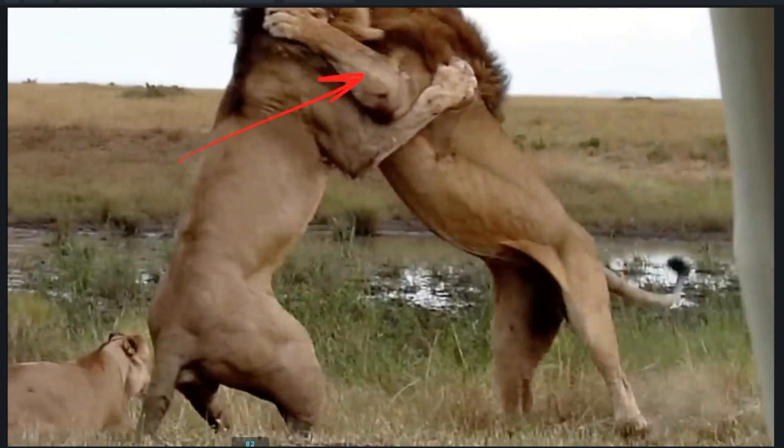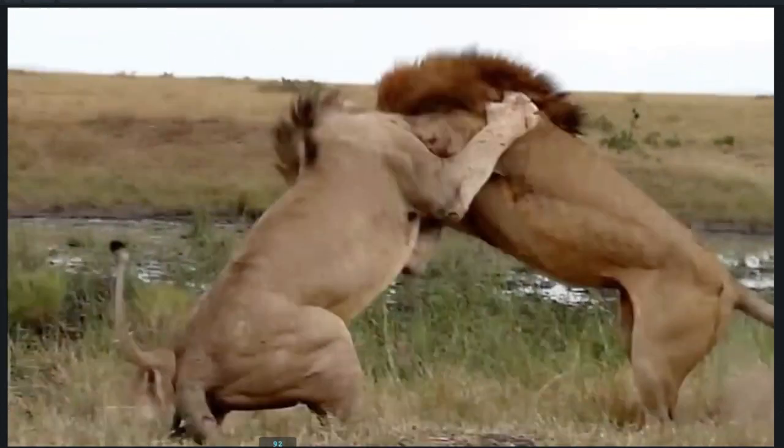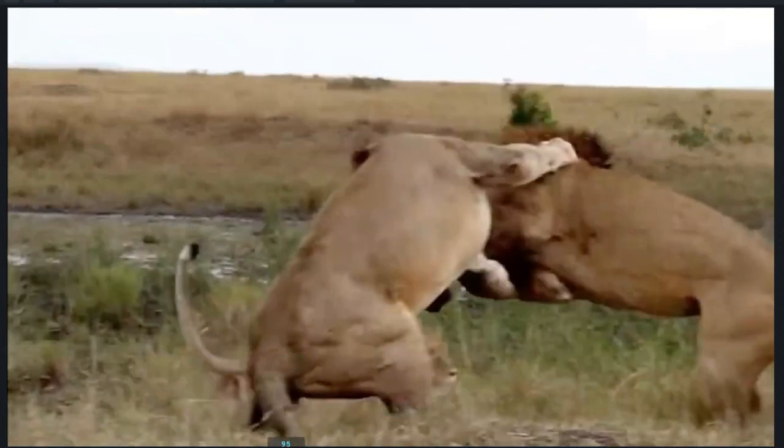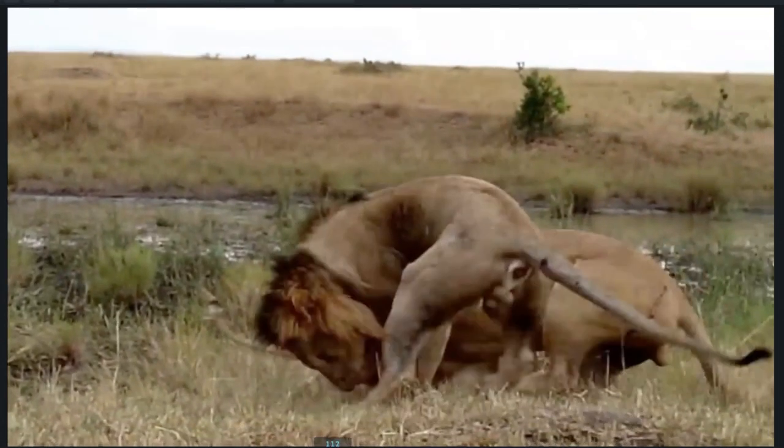along the opposite shoulder and then quickly pulls his body out in the opposite direction. So he takes that pressure and releases it immediately and creates a space there for this lion to fall into. And that's why he falls to the ground here and the other lion is able to get on top.